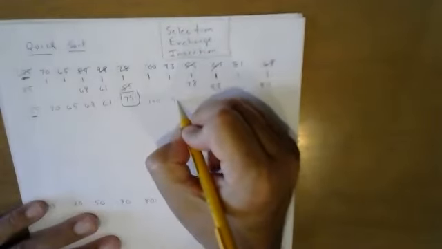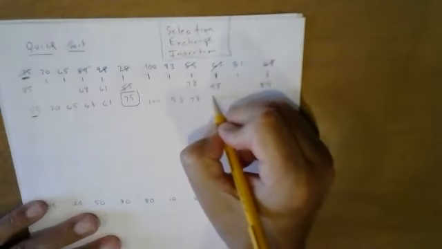To the left, I have 55, 70, 65, 68, and 61. I'm going to repeat the process on this sublist, which means I'm going to make 55 my pivot. I'm going to come over here. I have 100, I have 93, 78, 98, 81, and 84. And I'm going to use 100 as a pivot and repeat the process.